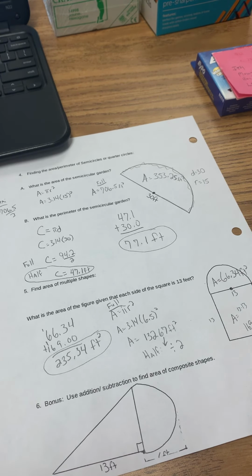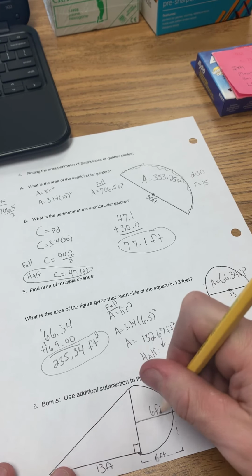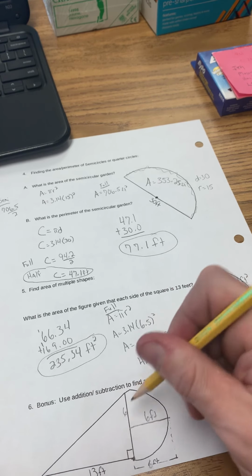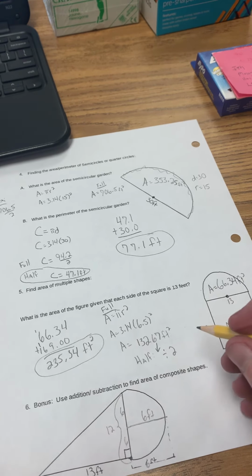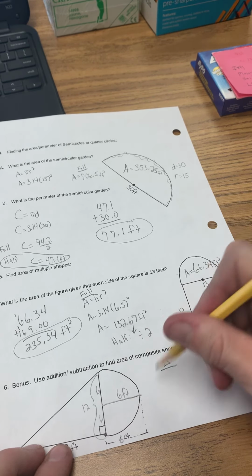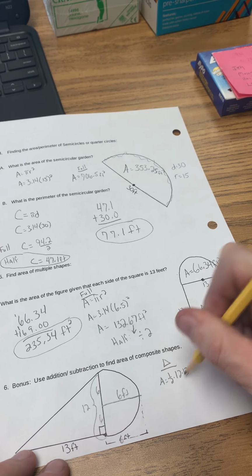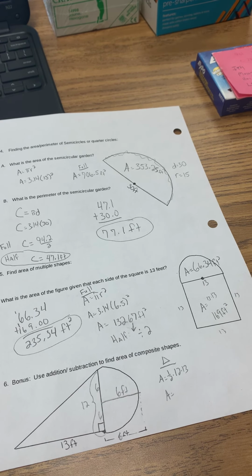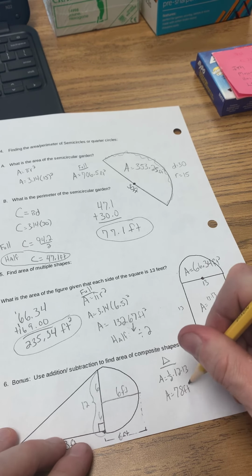Last but not least, this is actually a 6, and I told you that, so my radius is 6 feet. To find the area of the triangle, well, this radius is 6, which means this is 6, so the whole thing is 12. So to find the area of the triangle first, I do A equals 1/2 times 12 times 13, so that gives me 6 times 13, 78 feet squared.